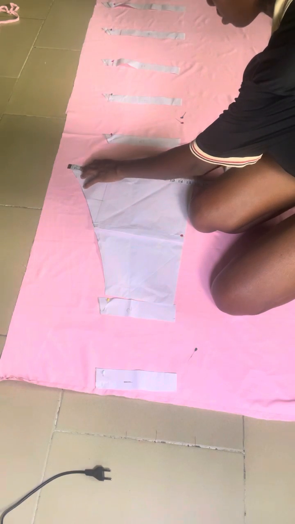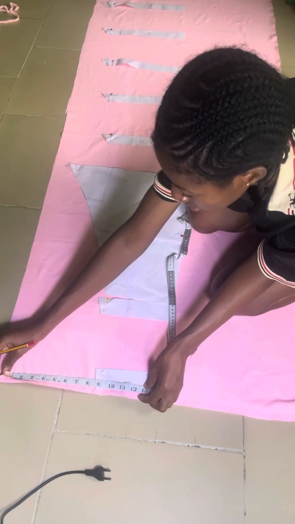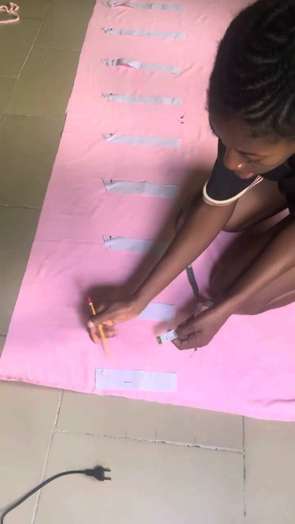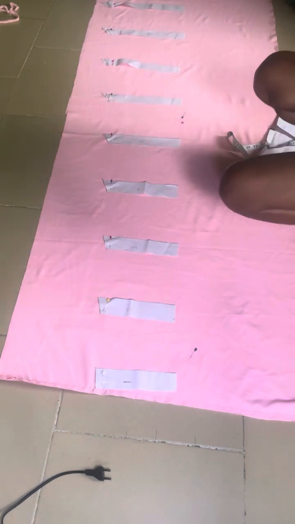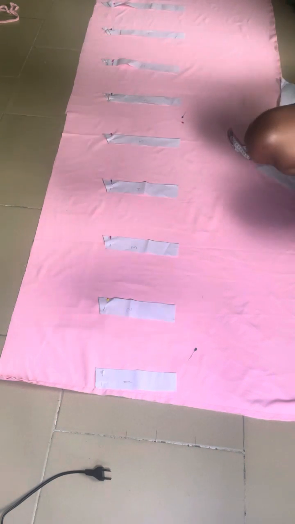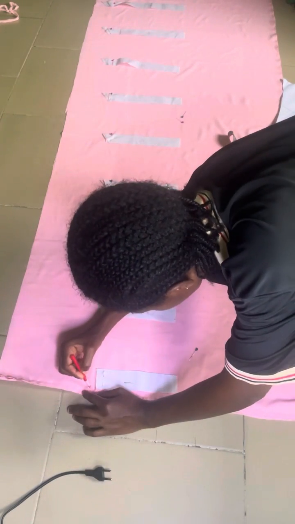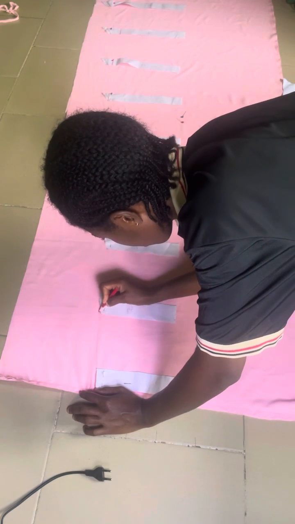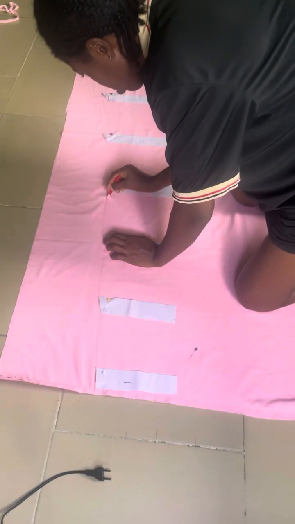So I've gone ahead to measure my back part in order to get where my curves will be, where the asymmetric started from and where it stopped. I calculated it and I got 8.5 inches. So I marked it and I was removing 1 inch and curving. That's how I got this.